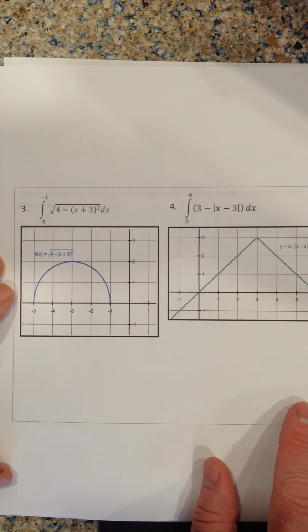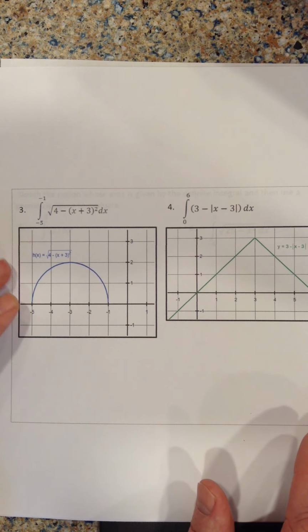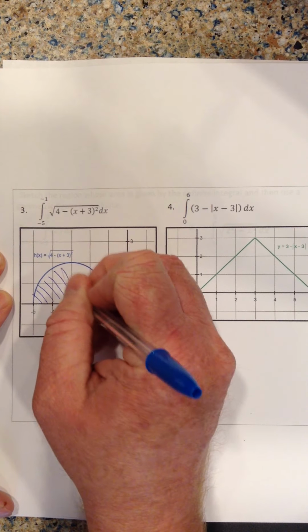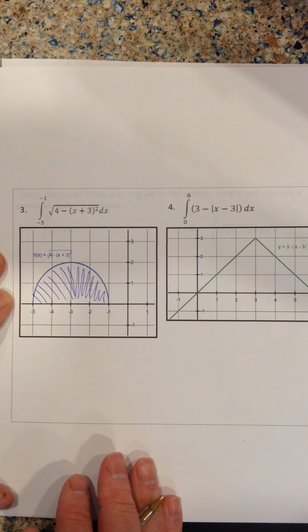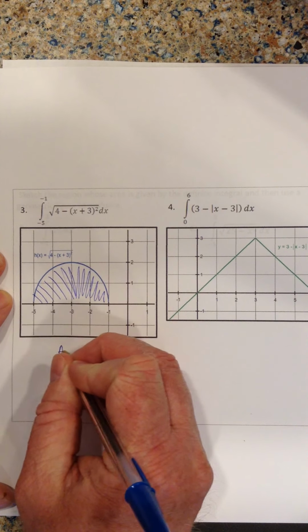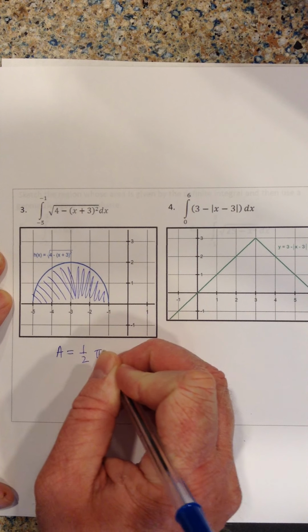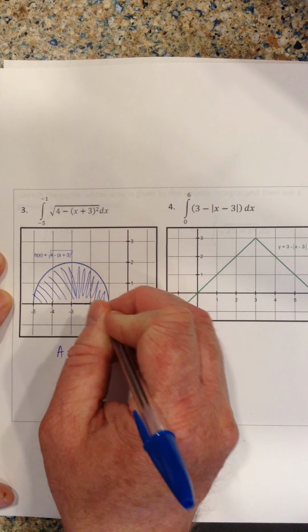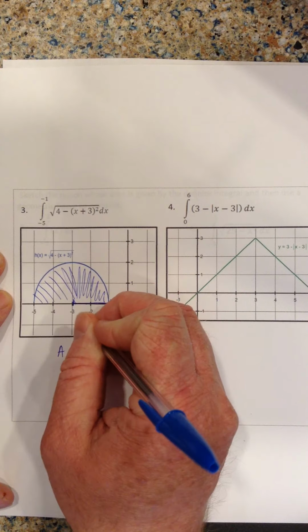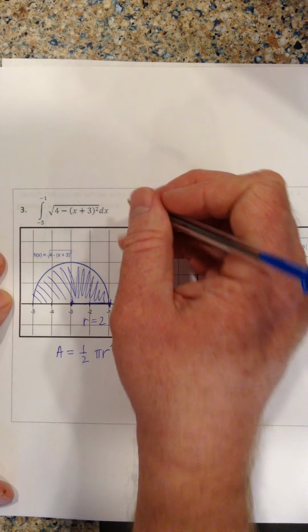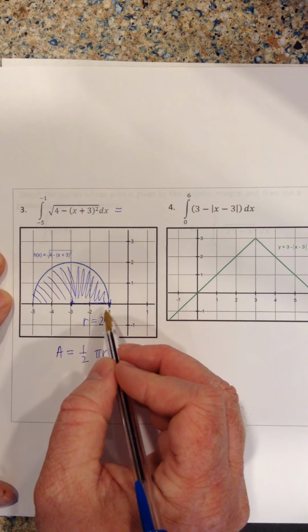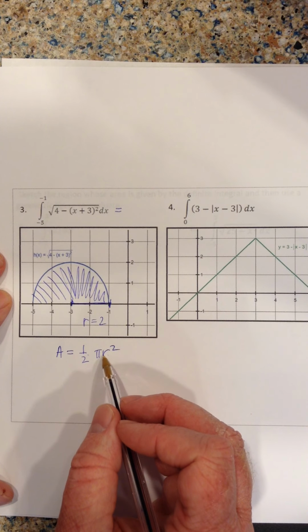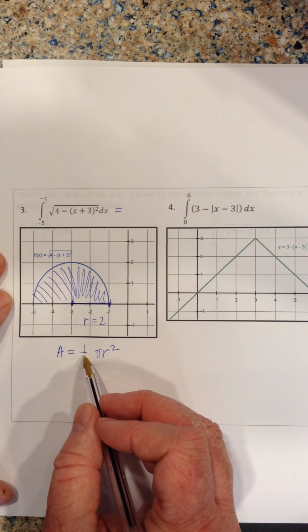Okay, let's look at a couple more. Okay, number 3, I have this semicircle shape here. I'll shade that in with my pen. Okay, and a semicircle is 1/2 the area of a circle, so 1/2 pi r squared. And you can tell that the distance from here to here, the radius, is 2. So this integral that goes from -5 to -1 is 1/2 pi r squared. So 2 squared is 4, half of 4 is 2 pi.